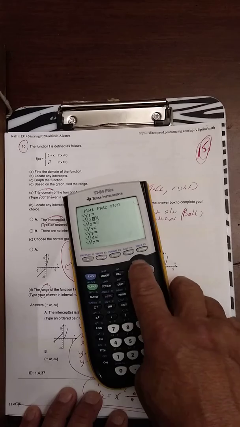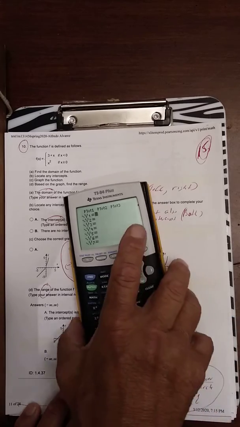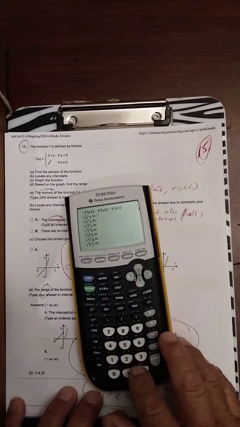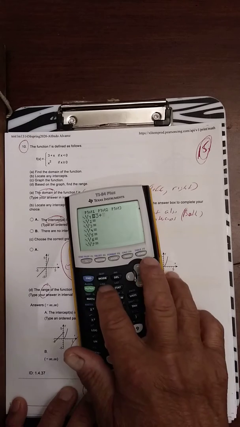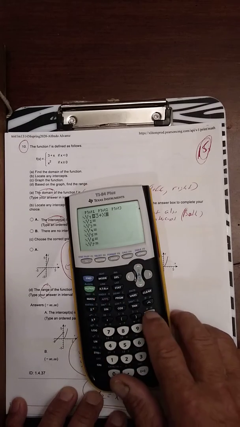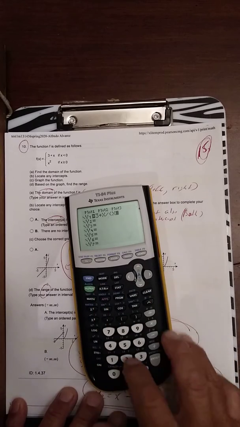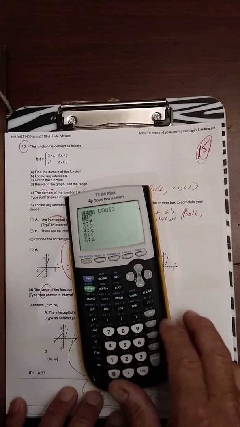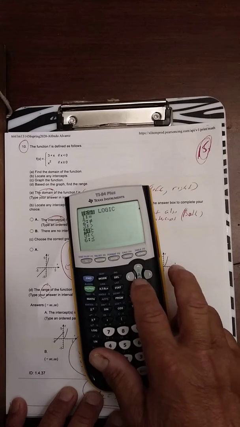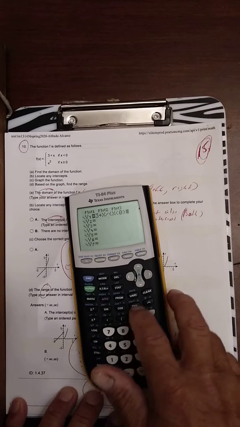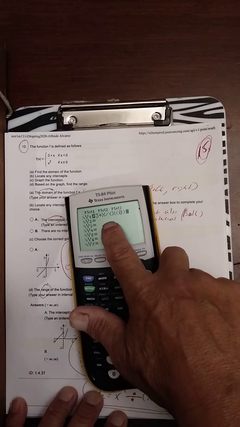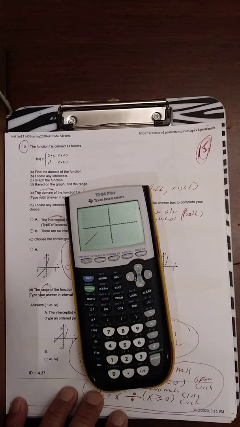Okay, so now 3 plus x, division symbol, parentheses, x is less than, second math, and right there, 0, close it. 3 plus x, so hit graph, and that's part of the graph anyway.